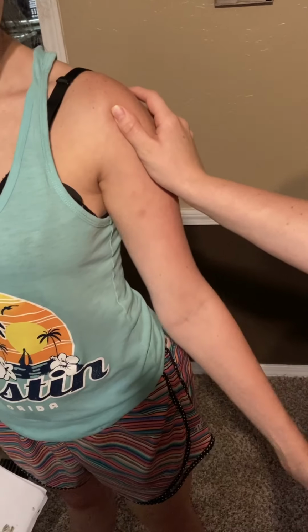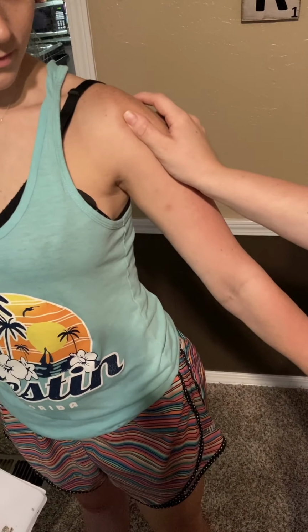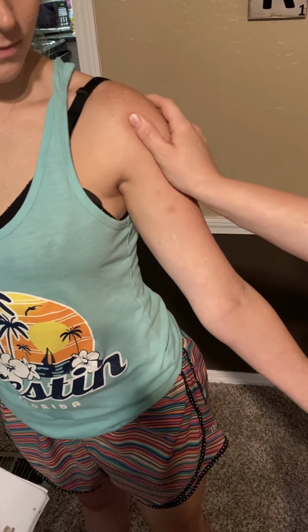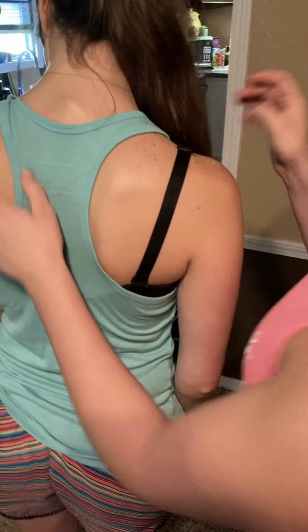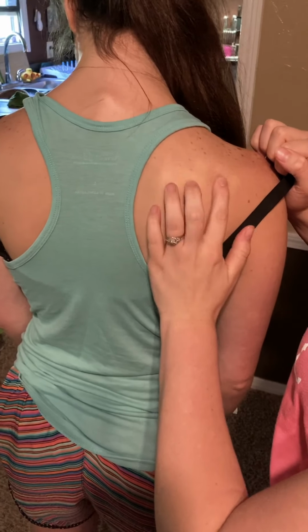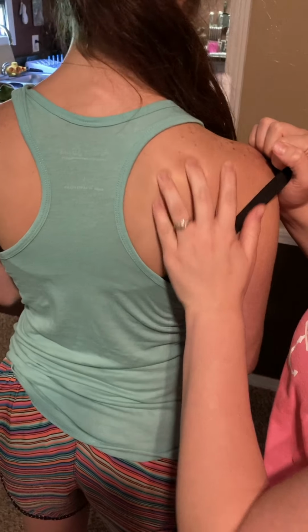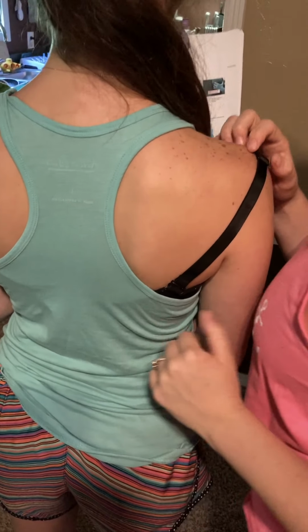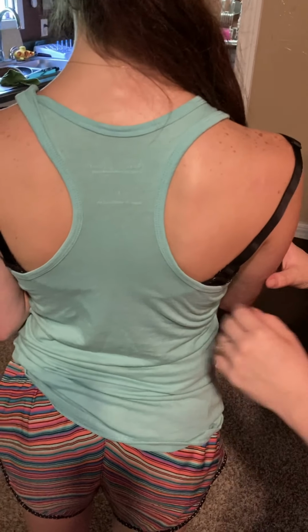And I'm going to have my patient internally and externally rotate. Internal and external. Bicipital groove. Alright, and then next we're going to find the spine of our scapula, just back here. So this right here is the spine of our scapula. You can go up and down, up and down. Spine of the scapula.